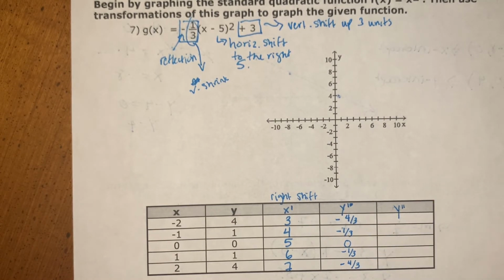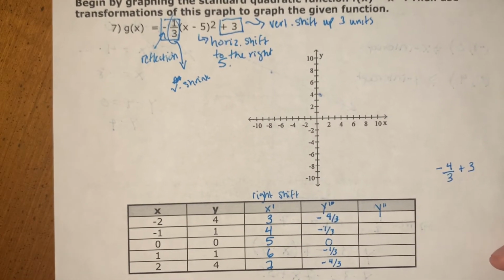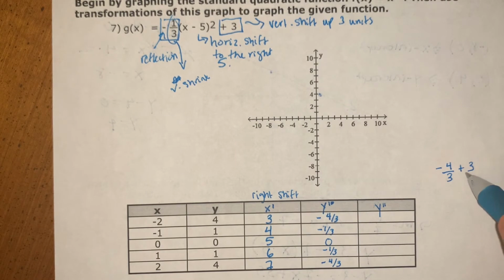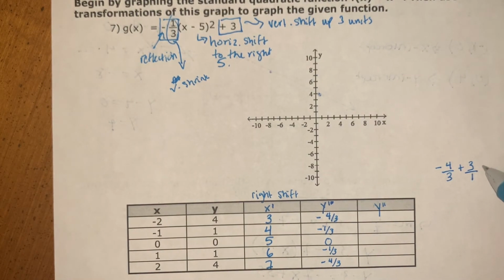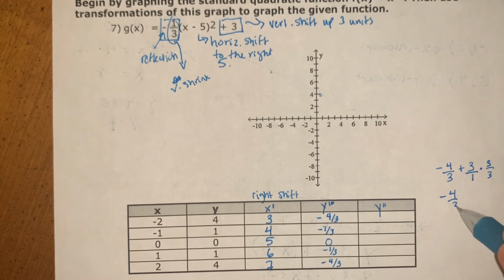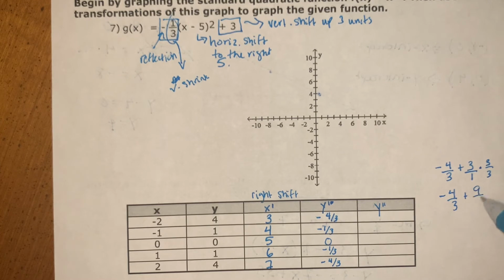So adding 3, just to illustrate for you, if I want to add 3 to fractions, you need a common denominator. So adding 3 is like saying adding 3 over 1. I need a common denominator, that's 3, so multiply by 3 over 3. So you're going to essentially be adding 9 over 3 to each one of these, okay?